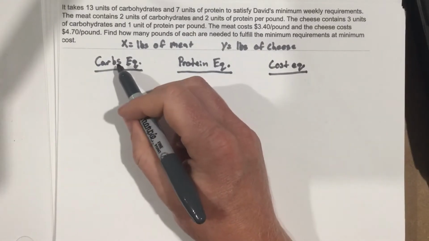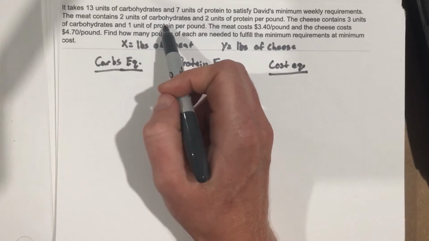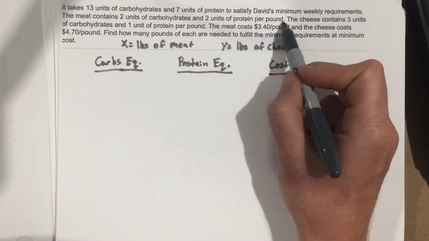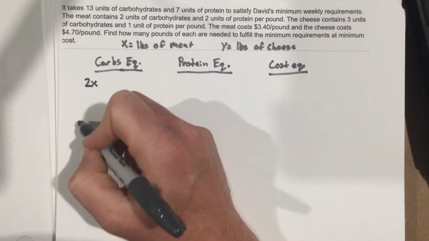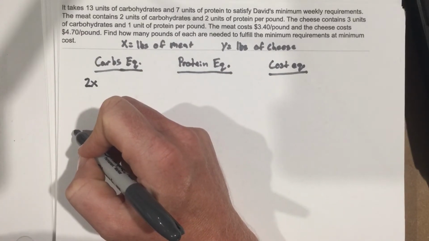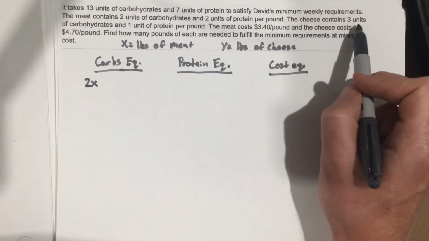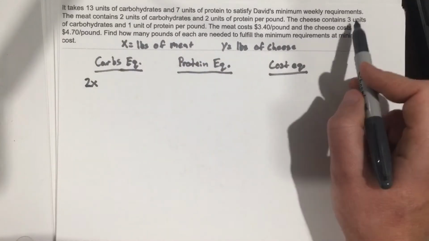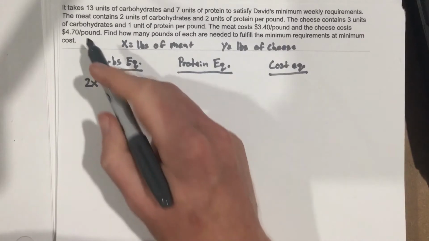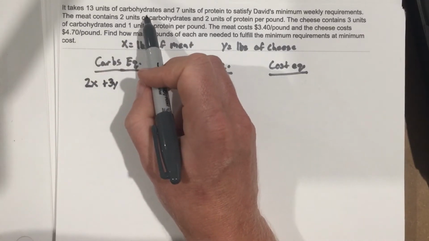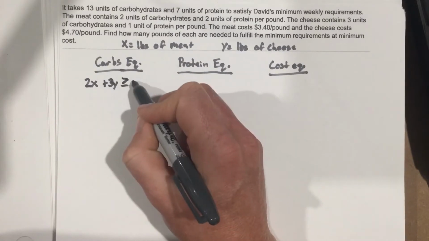For the carbs equation, it says that meat gives 2 units of carbs, and that's 2 units per pound. X is the number of pounds of meat, so 2X will give you the number of carbohydrates for the meat that you've eaten throughout the week. And then for the cheese, 3 units of carbohydrates per pound, so that's plus 3Y. And that's got to be at least, it takes 13 units of carbohydrates, so it's got to be greater than or equal to 13.